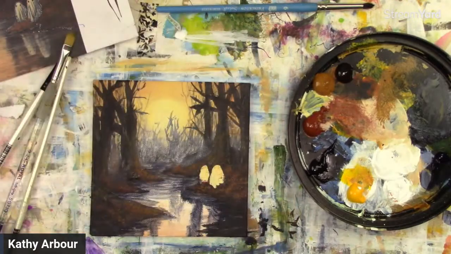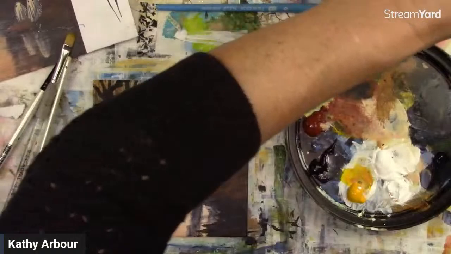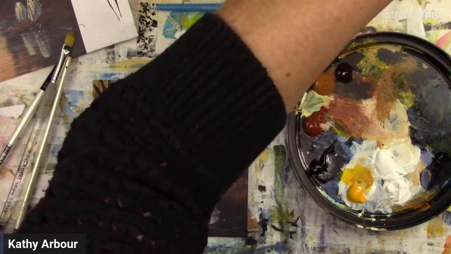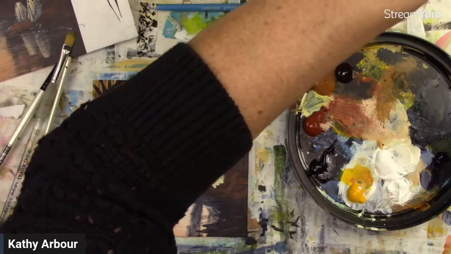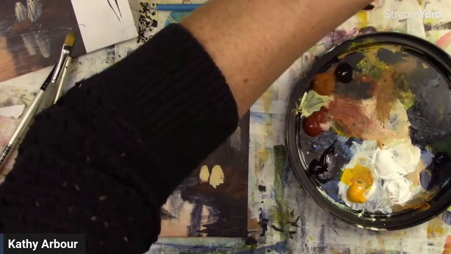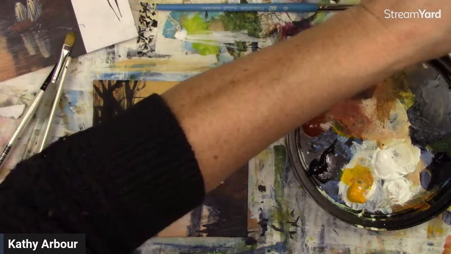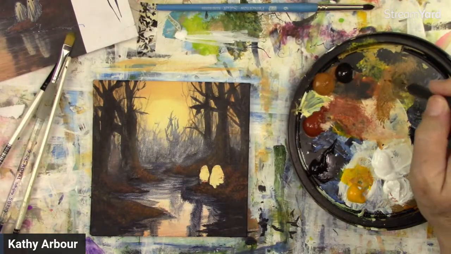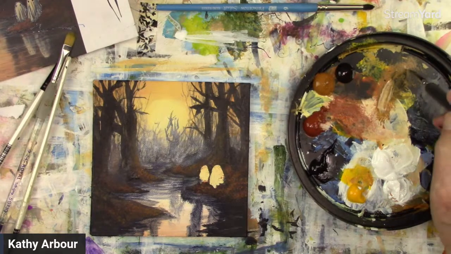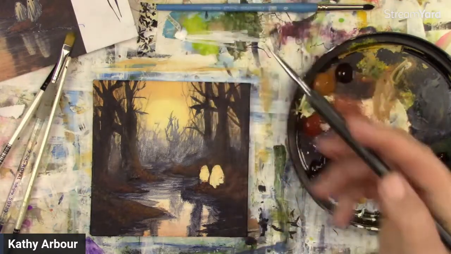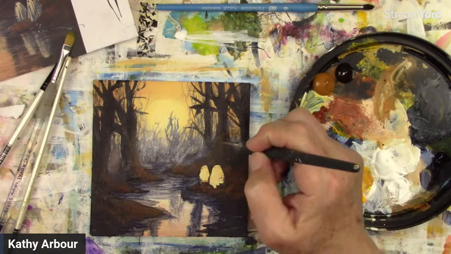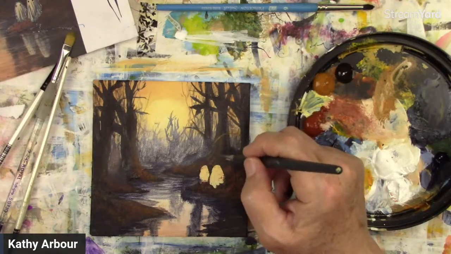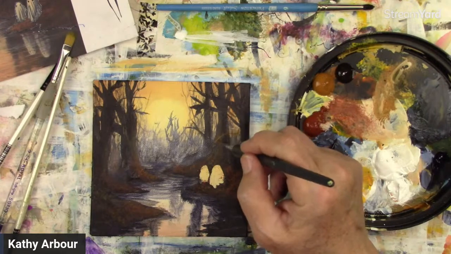So let's get something a little bit finer that's got a better brush tip. Or this one might work. Don't want too much water on your brush when you do this. That's better. Just light touches on your canvas.